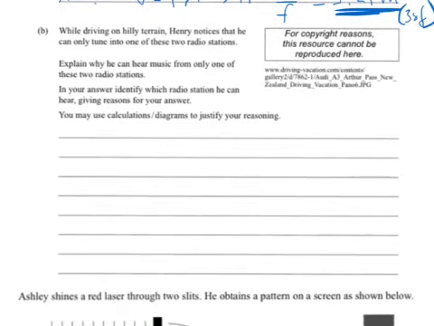B. While driving on hilly terrain, Henry notices that he can only tune into one of these 2 radio stations. Explain why he can hear music from only one of these 2 radio stations. In your answer, identify which radio station he can hear, giving reasons for your answer. You may use calculations and diagrams to justify your reasoning.